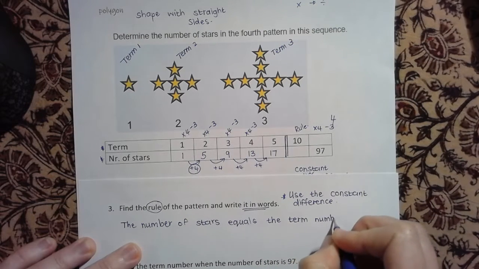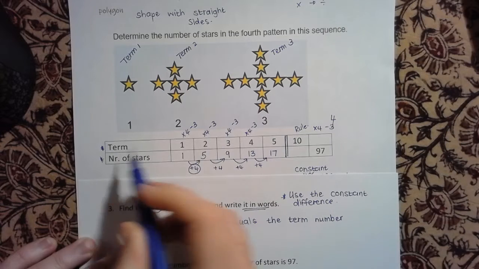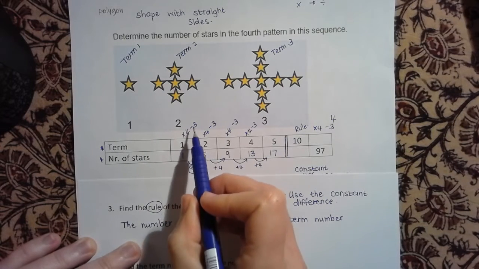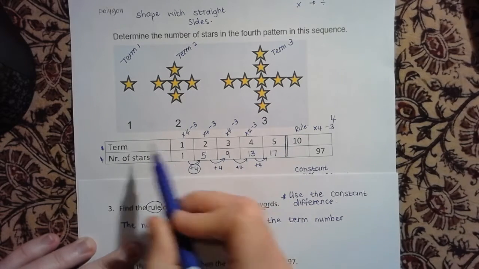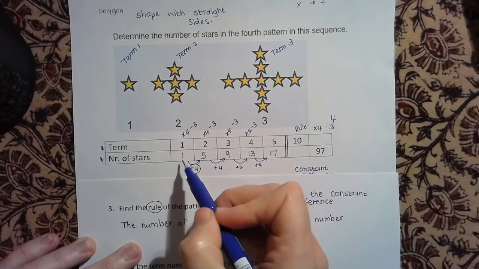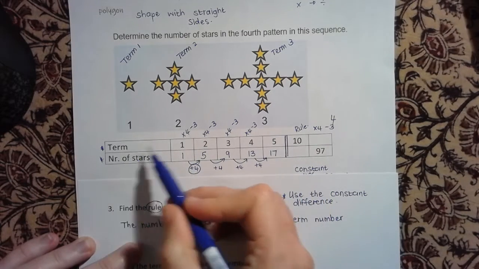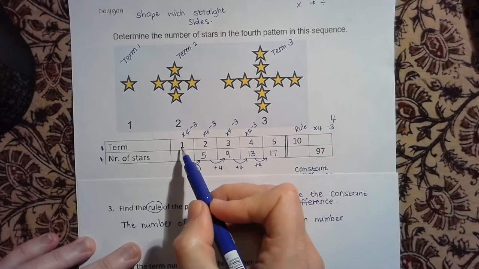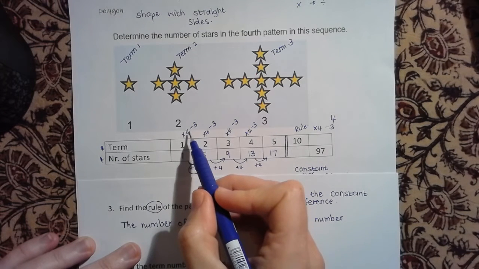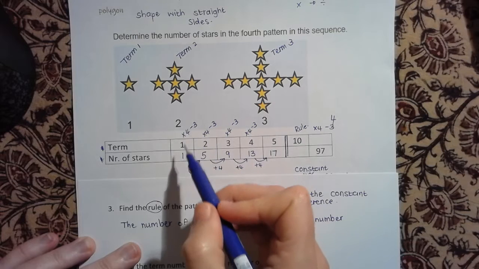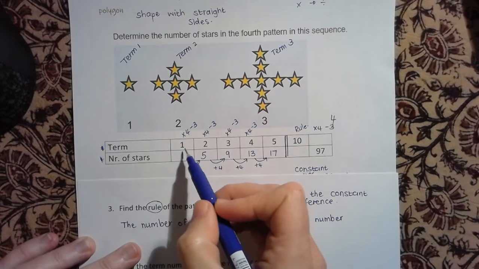number. And what do we do with the term number? You multiply it with 4 and then you subtract 3. That's what you do with the term number to get to the number of stars. Okay, I'm going to say that again. You take the term number, like the one we took, we multiplied with 4 and subtract 3, and then we got the number of stars.